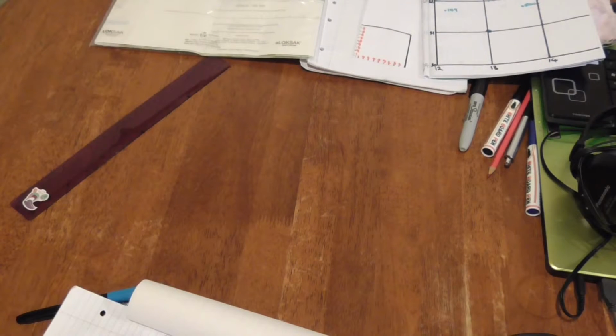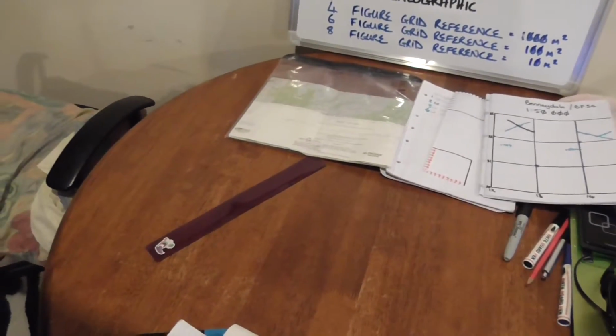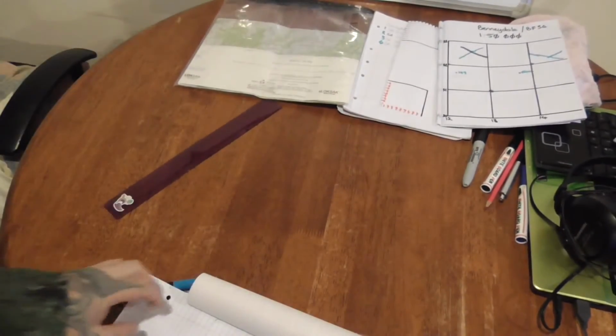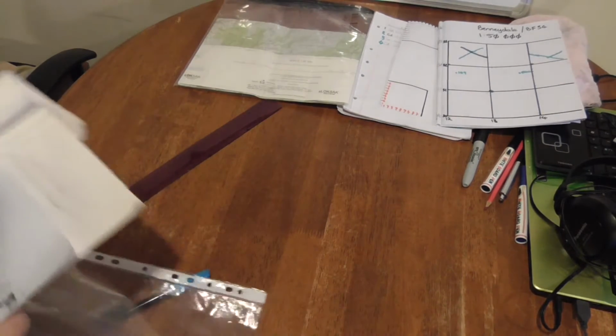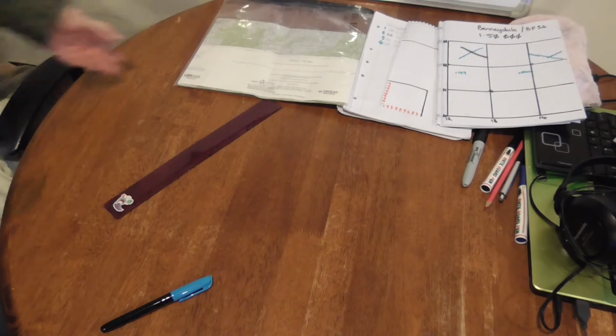So what we're going to do really quickly, before the memory on this card runs out, is do it actually on a map. We're going to use my Roma and do it on a map.